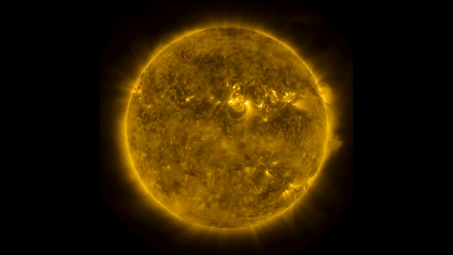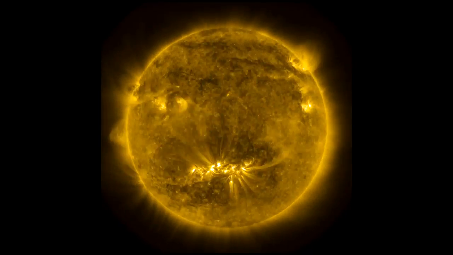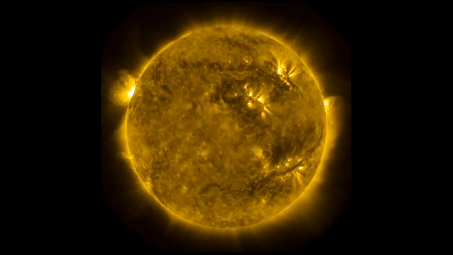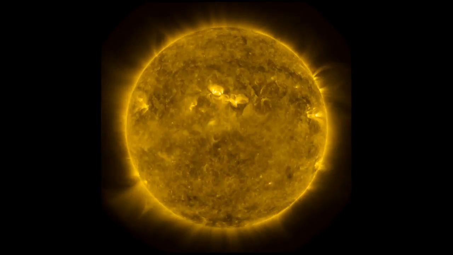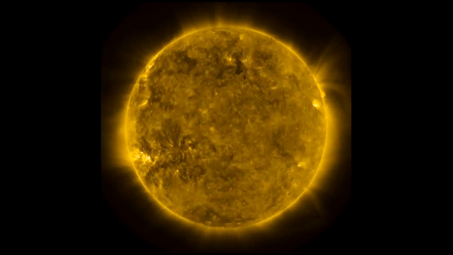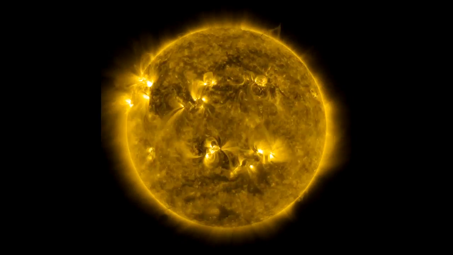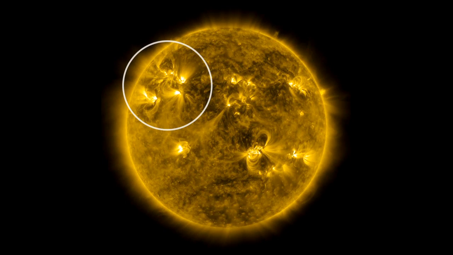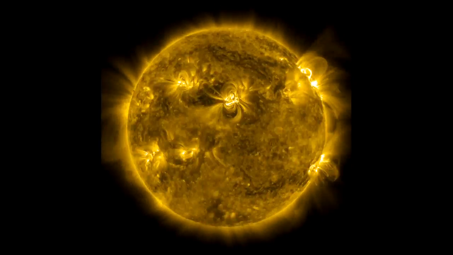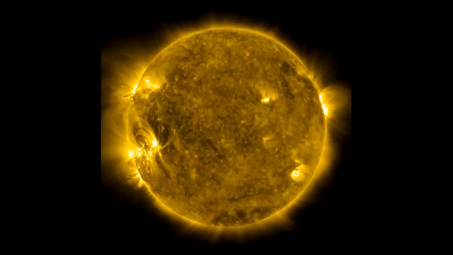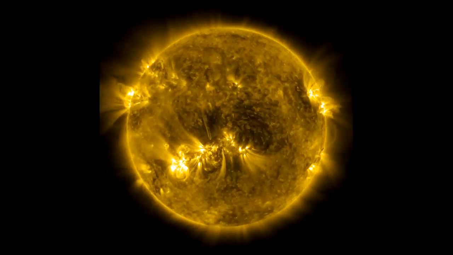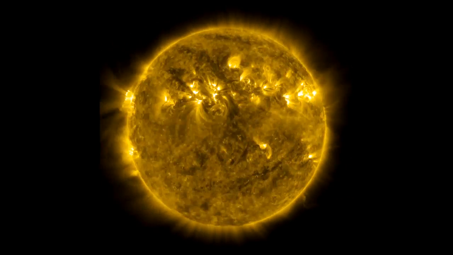We're looking at the 171 angstrom wavelength. This is extreme ultraviolet. It's showing us the solar atmosphere at about 1,000,000 degrees Fahrenheit. And if you look at this image, you can see all of these bright patches. These are active regions associated with sunspots. And then you even see loops. These are huge structures, many times the size of Earth, that are magnetic fields holding in this hot solar plasma.